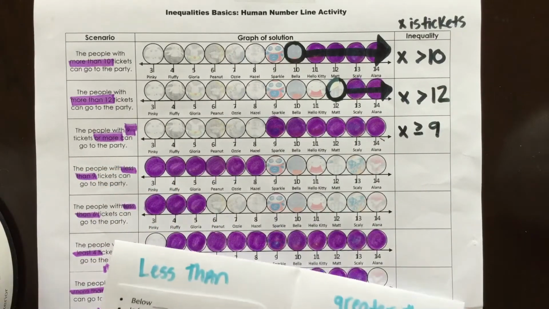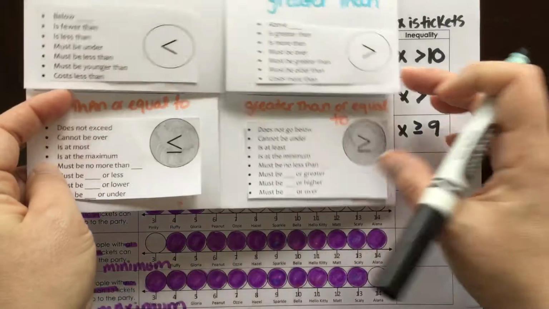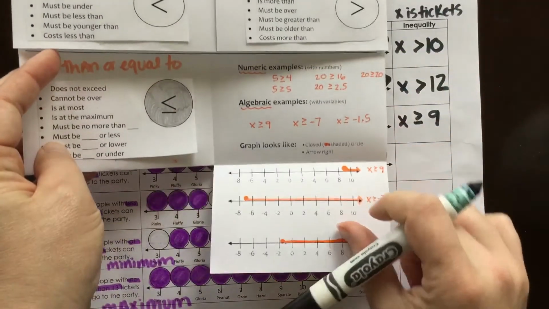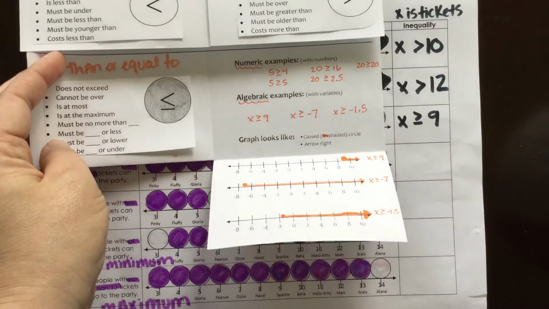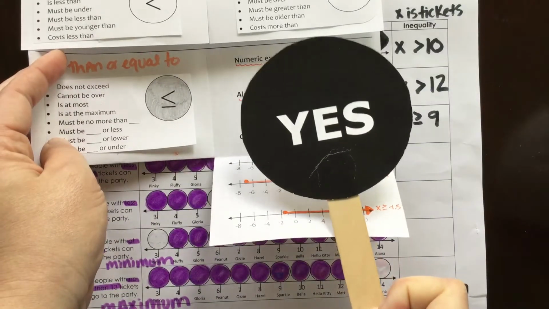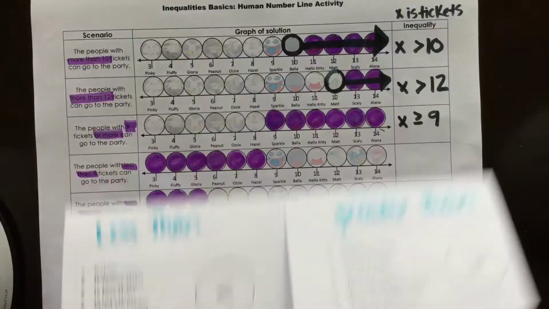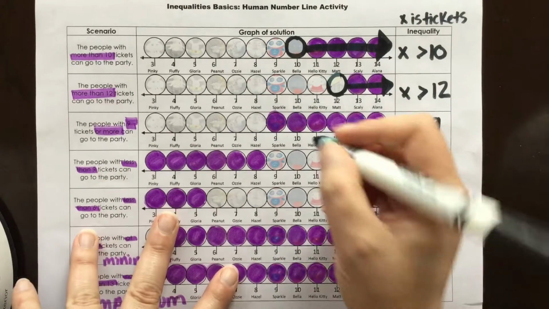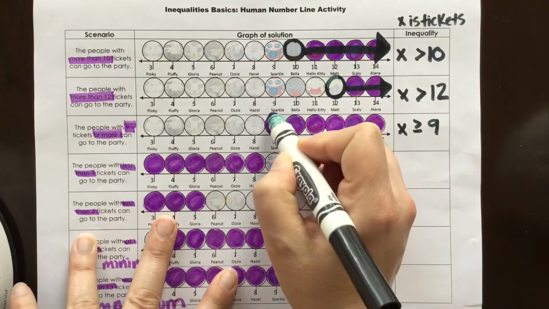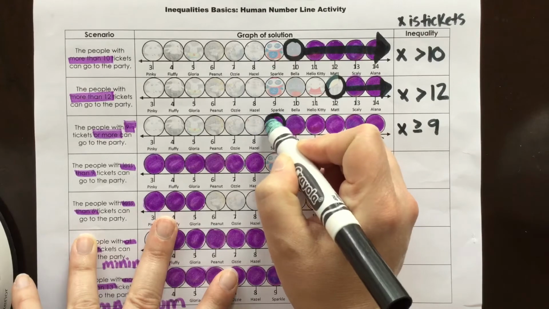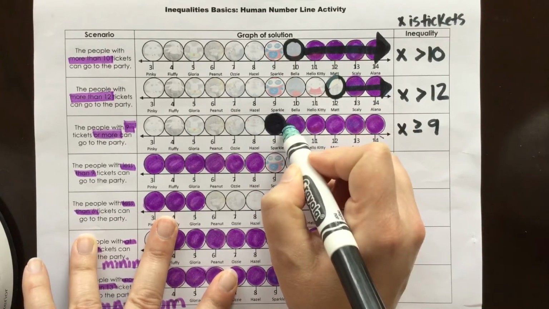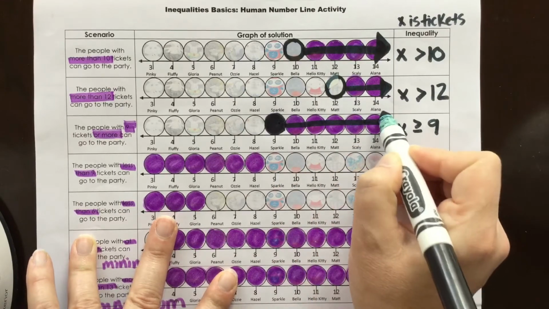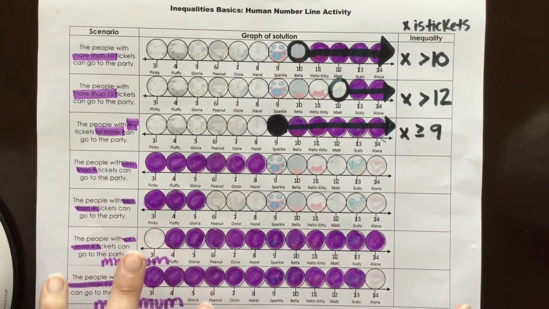According to our notes, if you had that kind of symbol, your graph would have a dot that is shaded in to represent saying, yes, it can equal that value, or anything higher. So I go to the critical number of 9, and I see it is already shaded in. And anything greater than would also qualify.